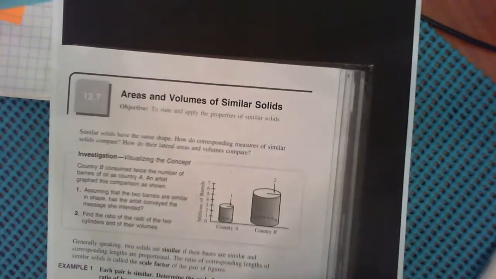Okay, so today we're going to talk about area and volumes of similar solids.